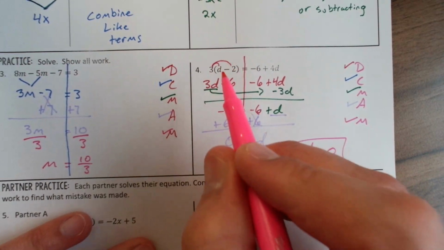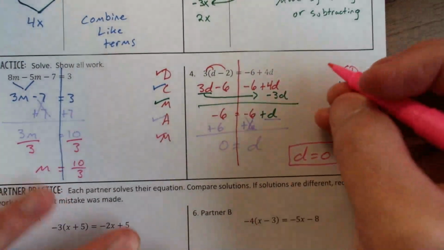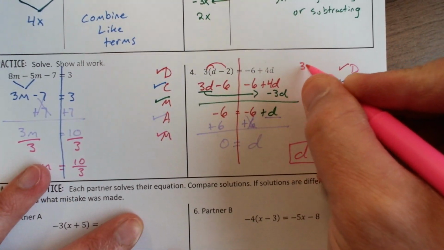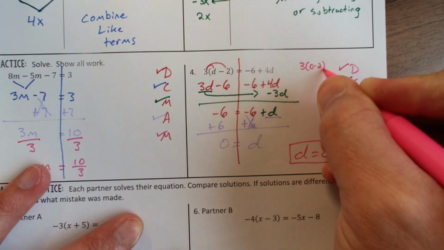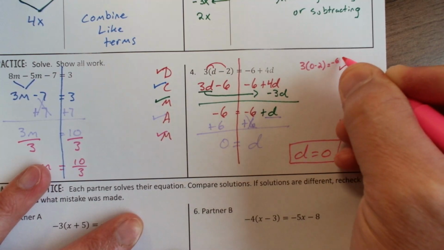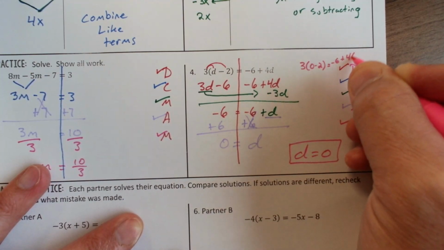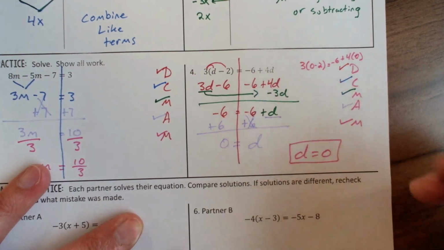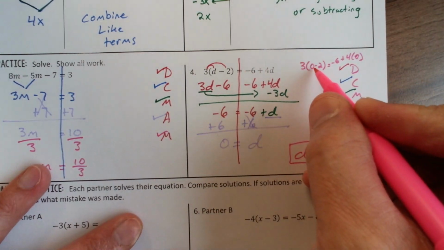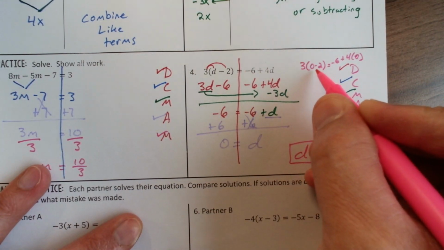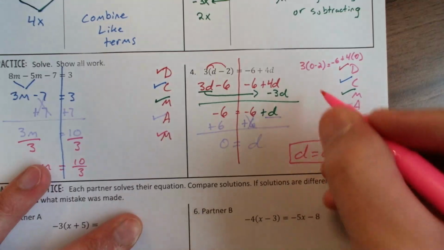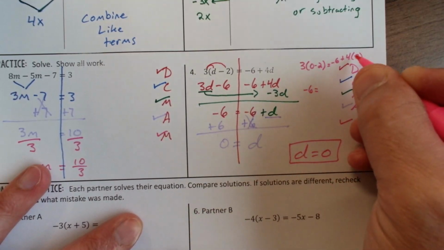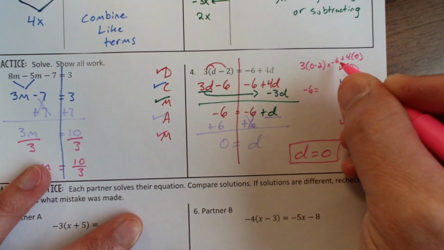So if I plug 0 in, this is 3 times (0 minus 2) equals -6 plus 4 times 0. 0 minus 2 is -2. 3 times -2 is -6. 4 times 0 is 0.